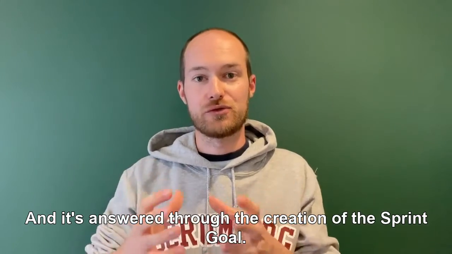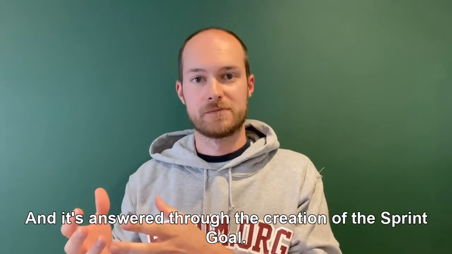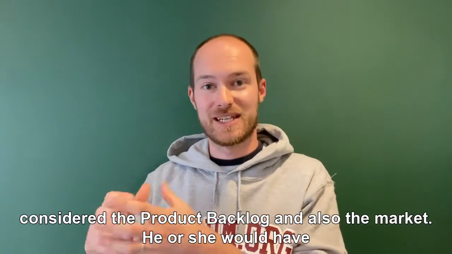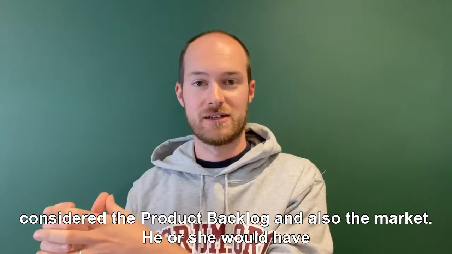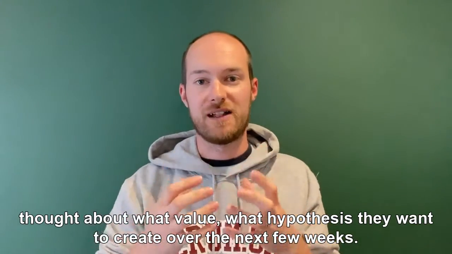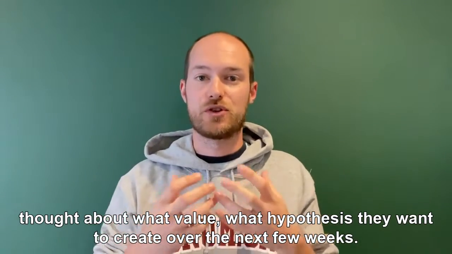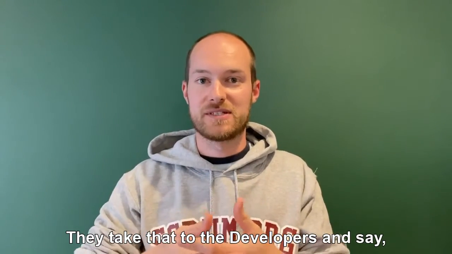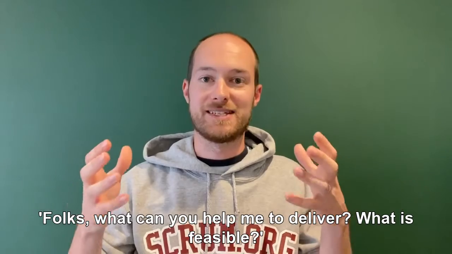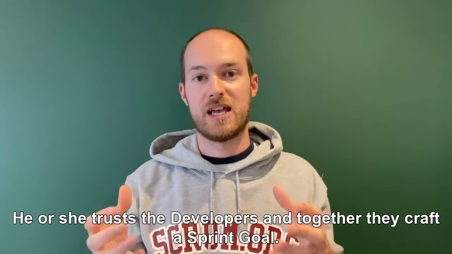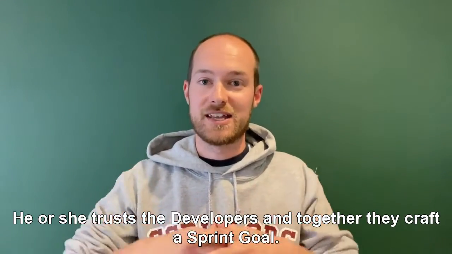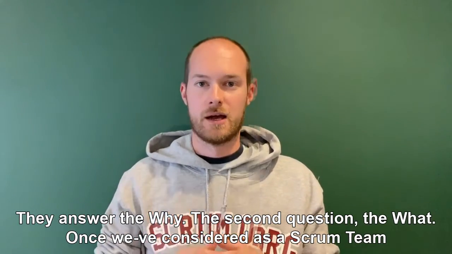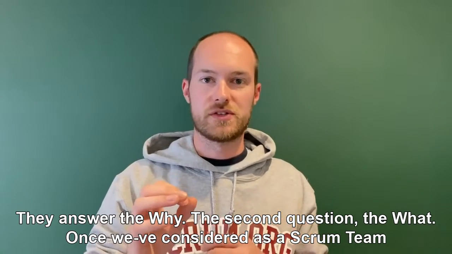And it's answered through the creation of the sprint goal. The product owner will have engaged the stakeholders prior to the sprint planning event, considered the product backlog and also the market. He or she will have thought about what value, what hypothesis they want to create over the next few weeks. They take that to the developers and say, folks, what can you help me to deliver, what is feasible? He or she trusts the developers, and together they craft a sprint goal. They answer the why.